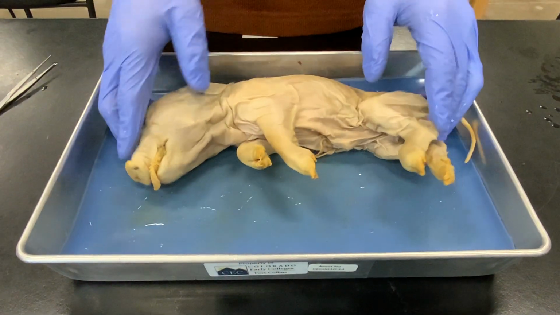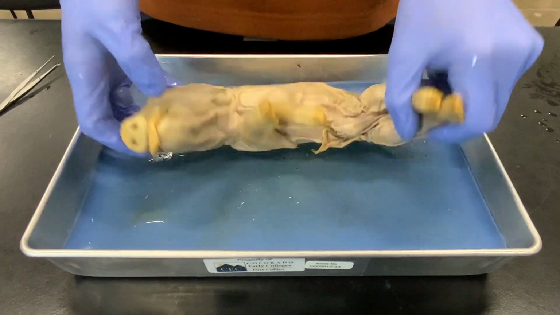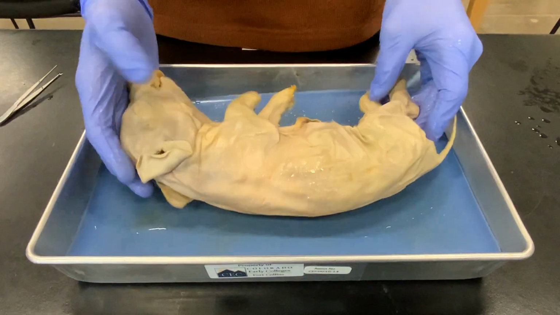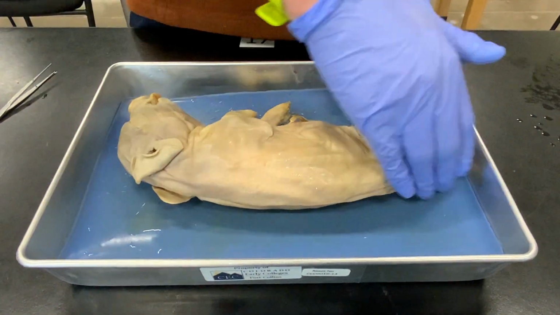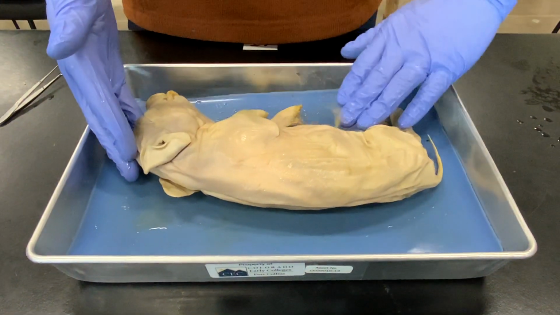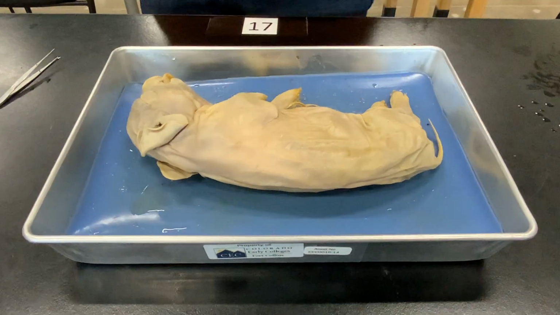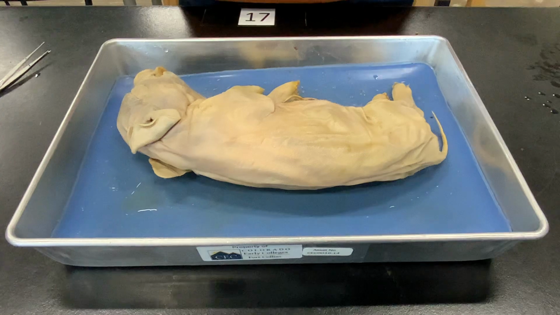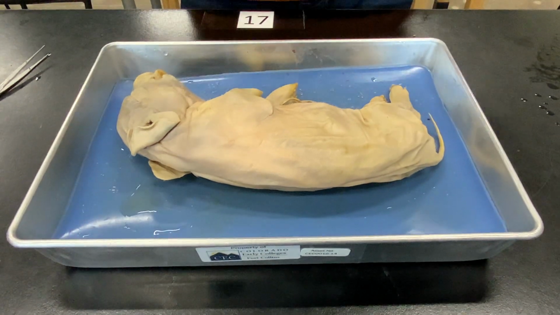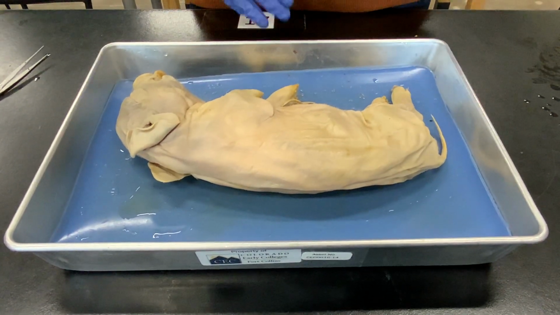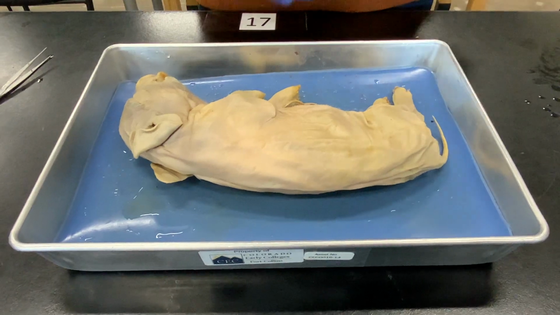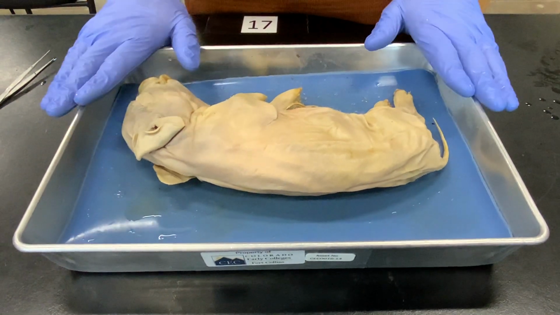All right, we are going to now dissect a pig, which is another vertebrate animal. This is the dorsal side here and ventral side here. This is going to be slightly different because it has a different diet than the frog and a different metabolism. So the size of the organs might be a little bit different, and it's also a mammal. So we'll point out some differences as we get to them.